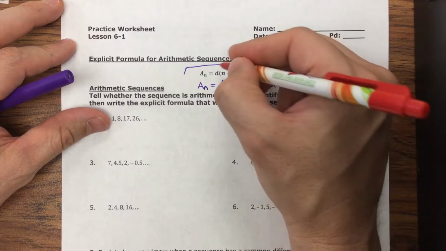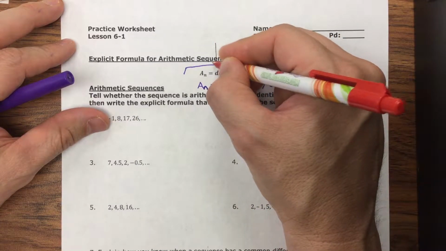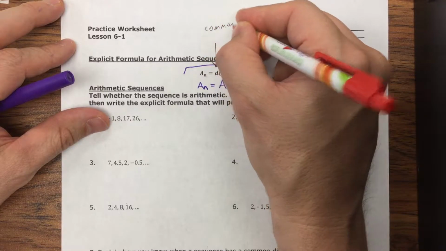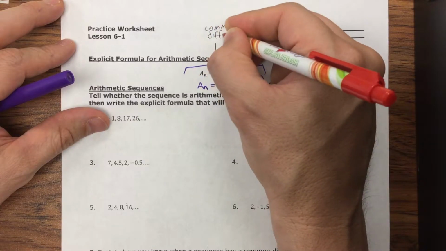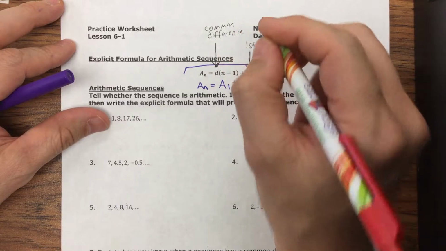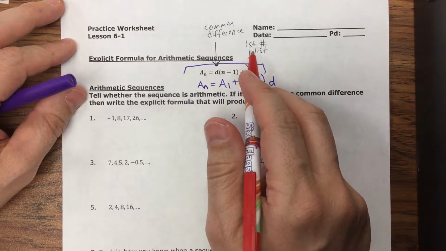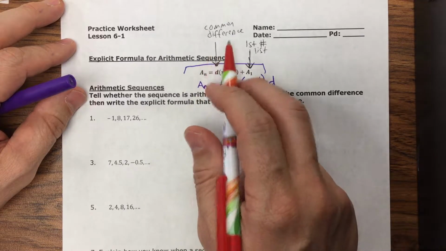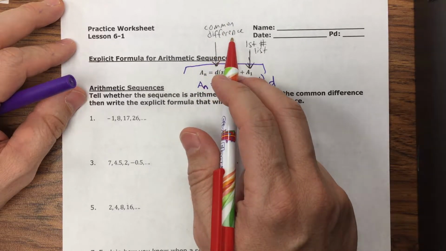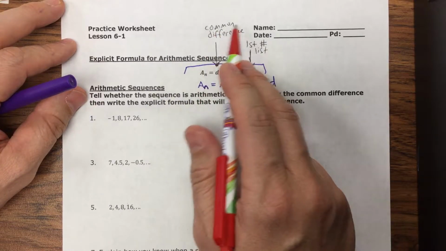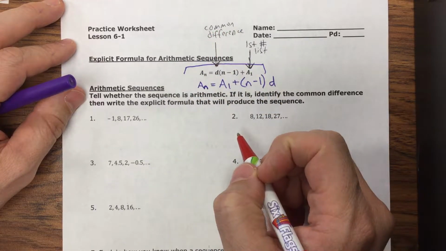This d value is something we just learned, a new vocabulary term, and that is the common difference. And that's just a fancy way of saying the number that we're adding or subtracting each time to get to the next number in the sequence. That's all it is. And it's got to be the same number every time, or else it's not an arithmetic sequence. That's why they call it common. It's the same number every time.